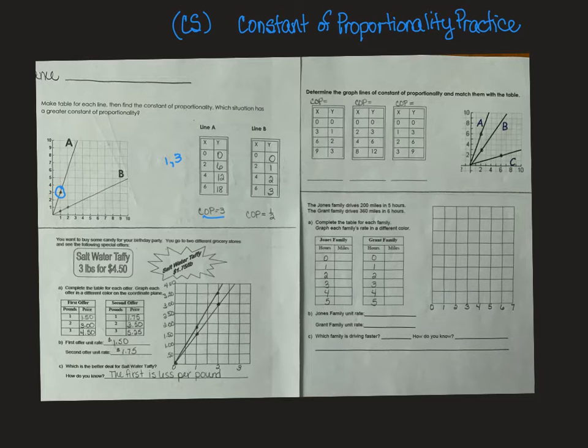In B, I look at 1, but I notice that 2 is on a vertex. And when I'm looking for a point, I really want to look for a vertex, because I can assume that 1 is a half on the y, but if I have a point on the vertex, I know for sure that that's it. So I'm looking at this, and I can see that when x is 2, y is 1.